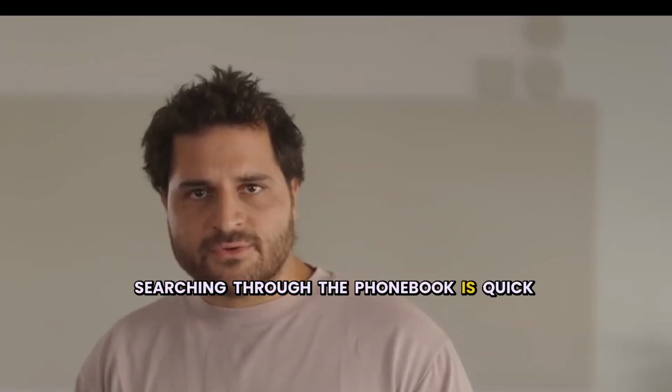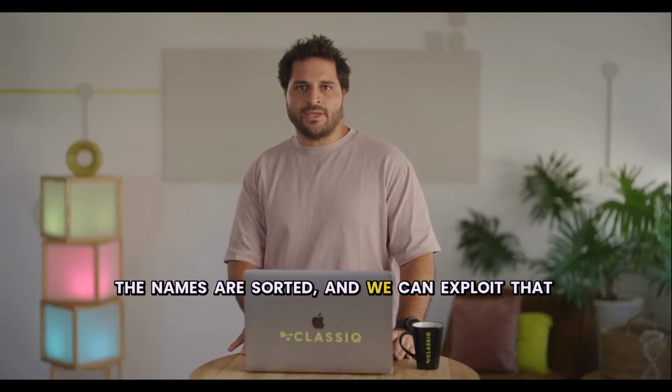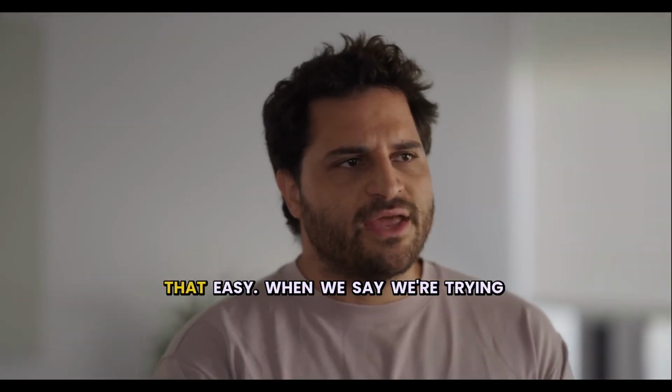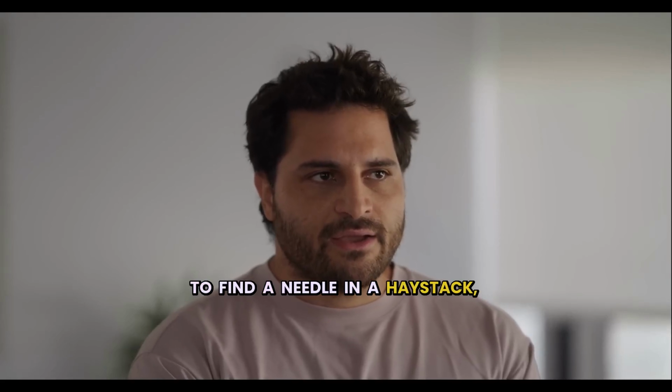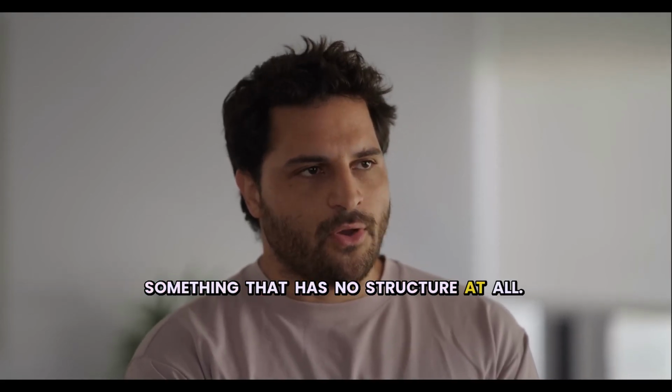Not bad. Searching through the phone book is quick because it has structure. The names are sorted, and we can exploit that if we want to be quick. But not all problems are that easy. When we say we're trying to find a needle in a haystack, what we really mean is that we are dealing with something that has no structure at all.